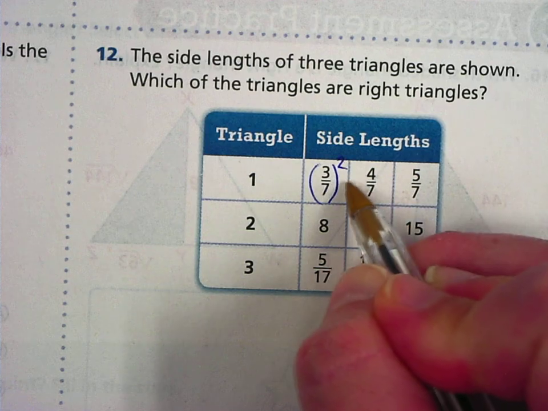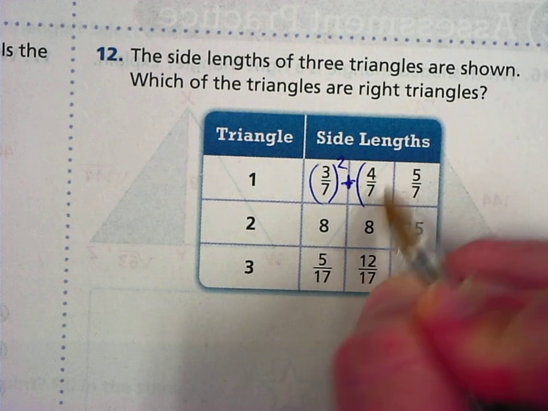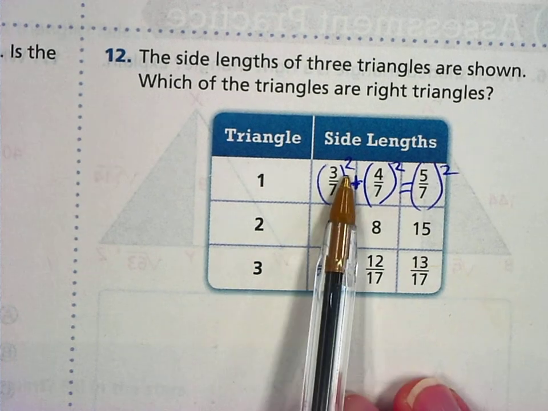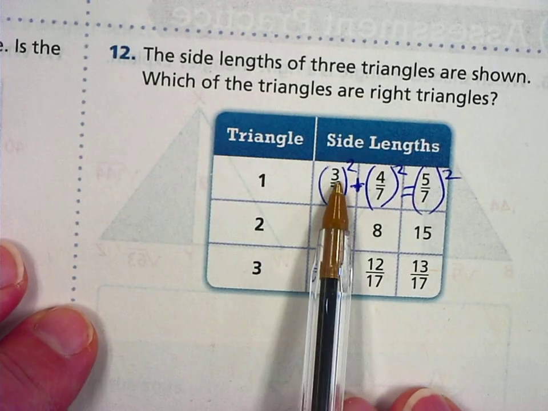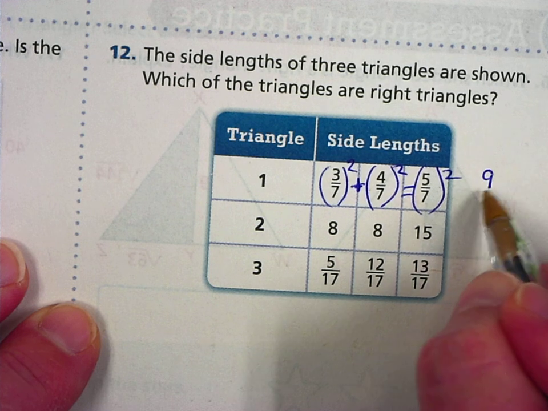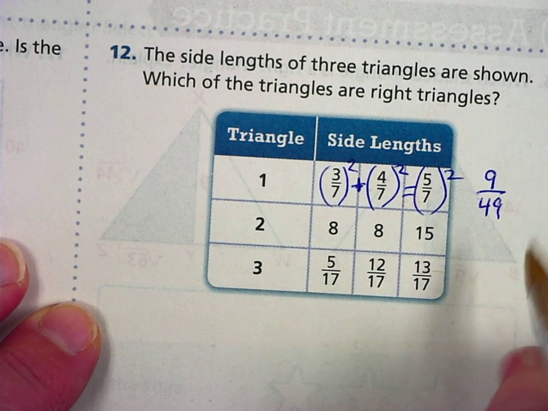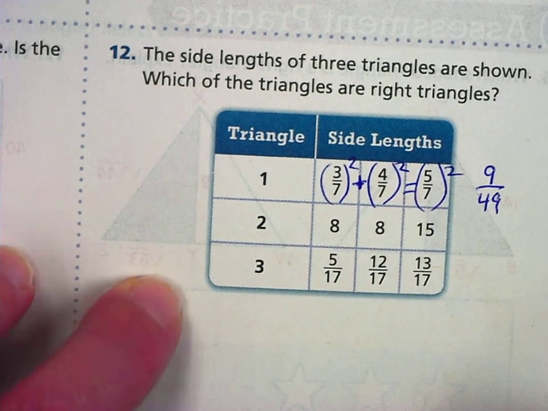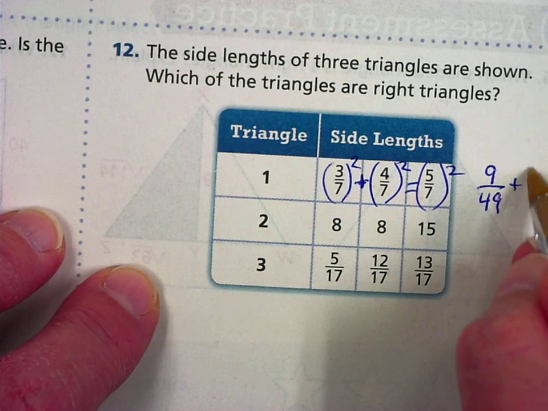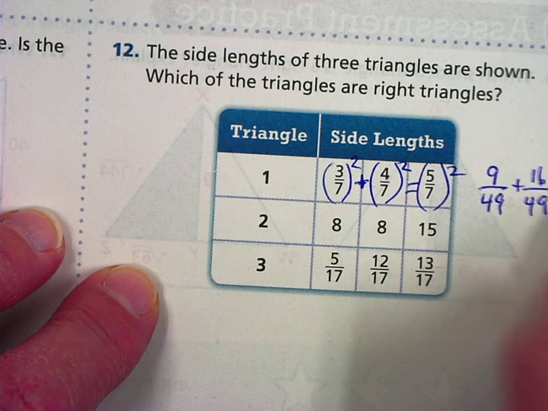This squared plus this squared equals this squared. Okay, so folks, this is 3/7 times 3/7. So 3/7 times 3/7 is 9/49. Multiply 3 times 3 and 7 times 7 for your top and bottom number. Again, 4/7 times 4/7 is 16/49.